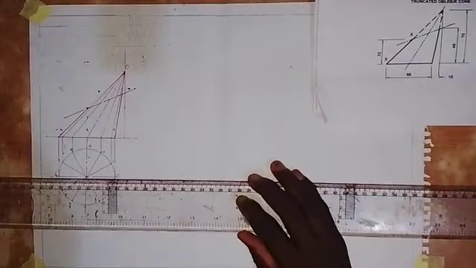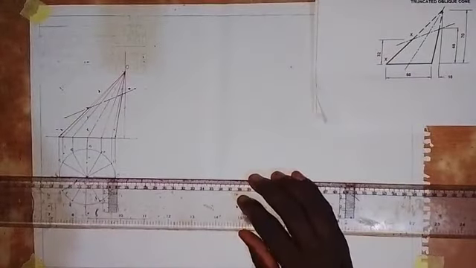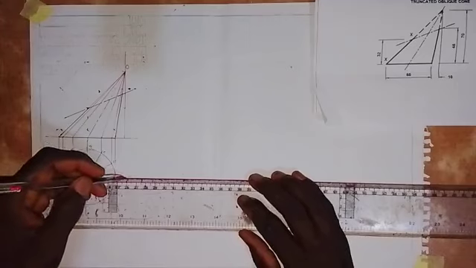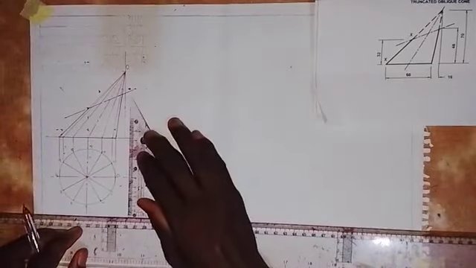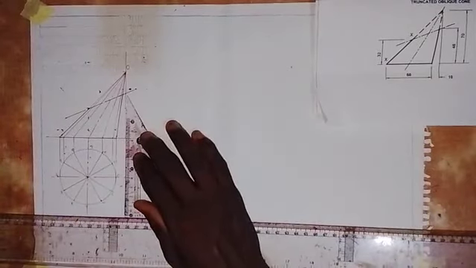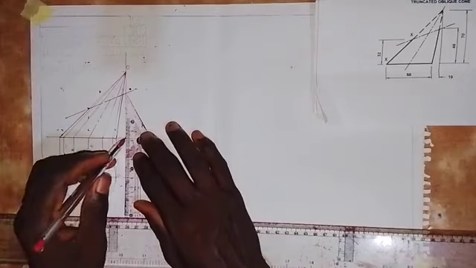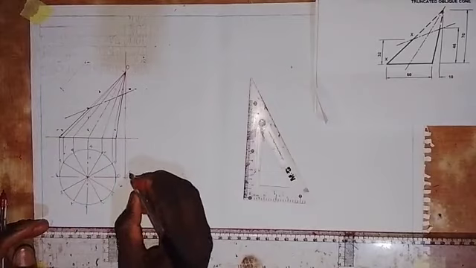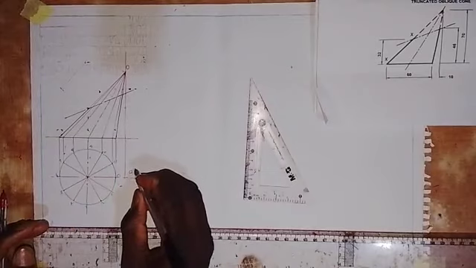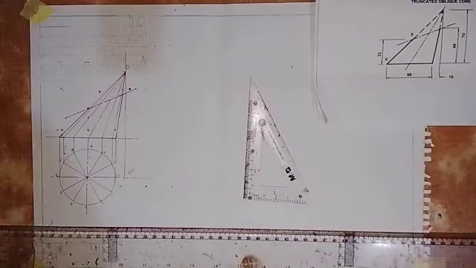So what we have to do now is extend this horizontal line a bit to this side, and then we come to this point here. We are going to draw a vertical line here to touch this. Okay, so this point, I'll call it point O prime.